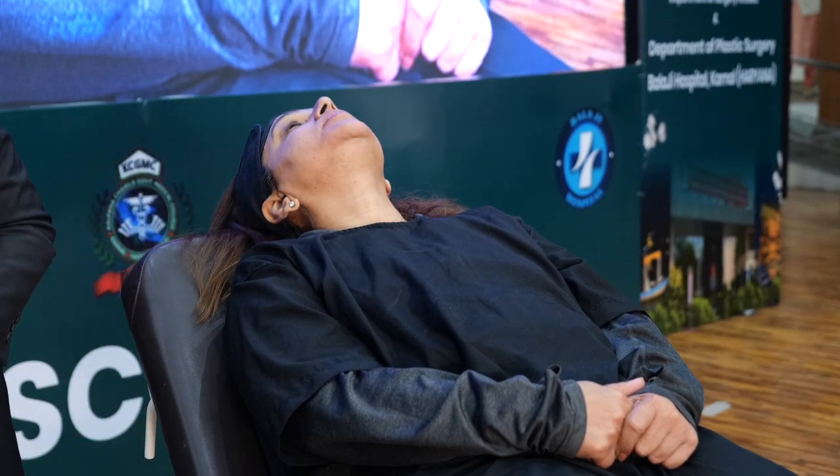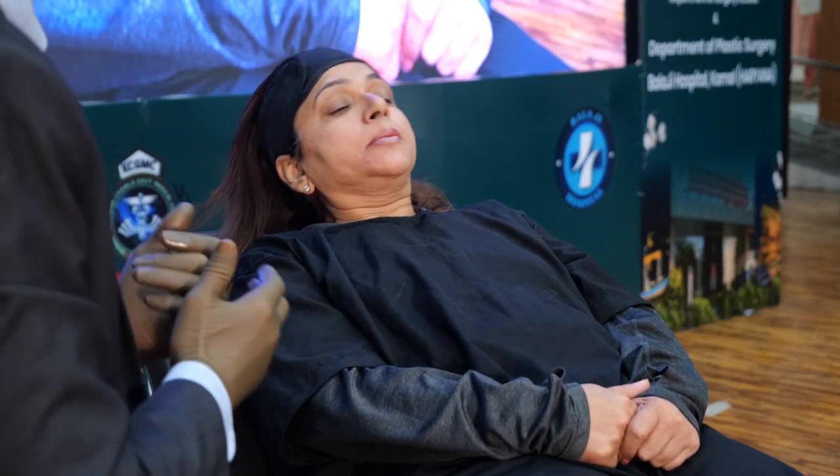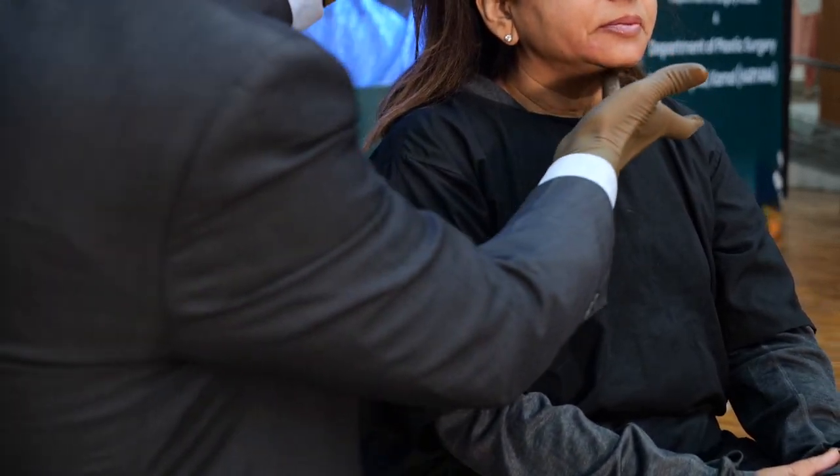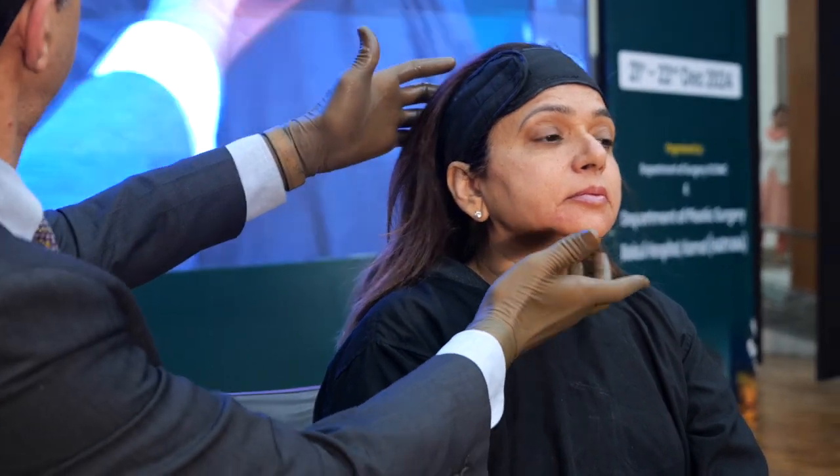Any questions from the audience? Before we do Botox, let's quickly have a look at the final outcome. You can very well see she had a very tired, saggy, sad look. All those negative attributes have improved. And just look at her lips. I always say lips are the cherry on the cake. You should always do lips.